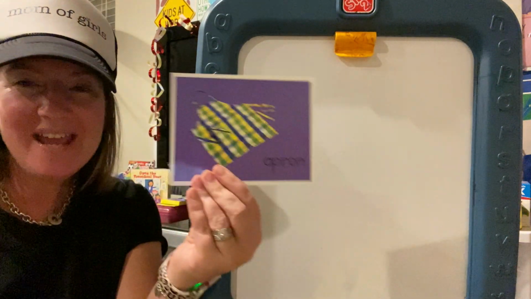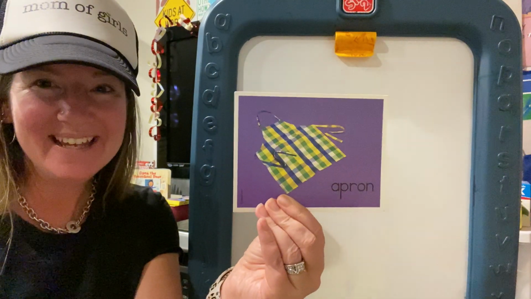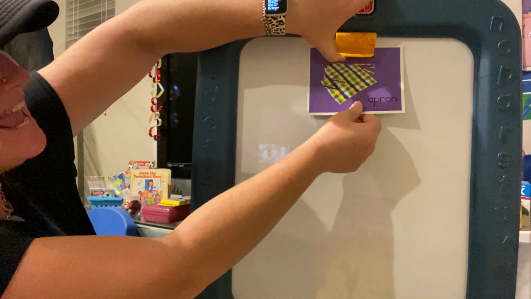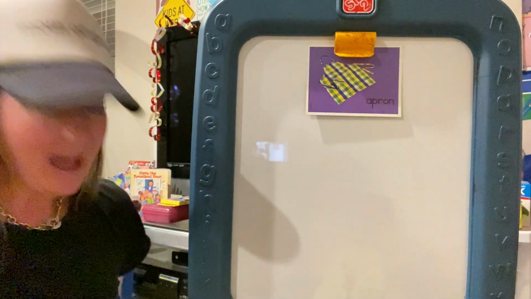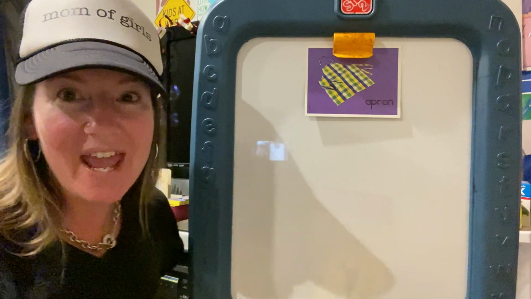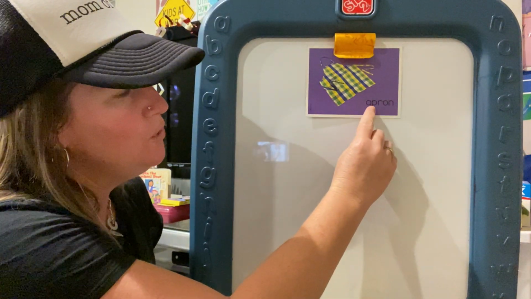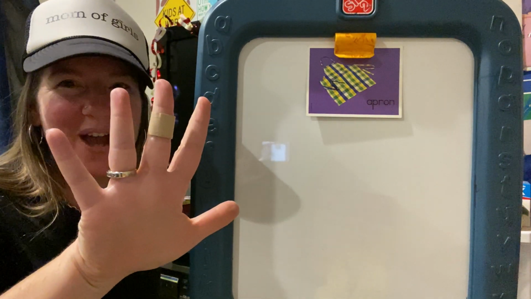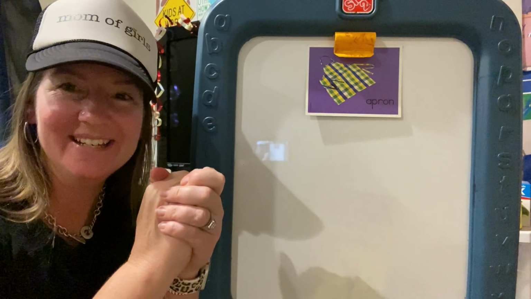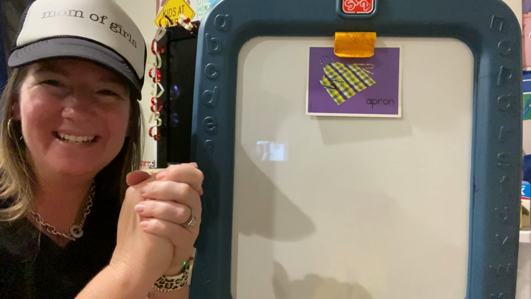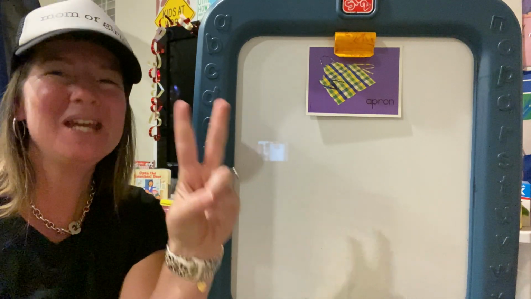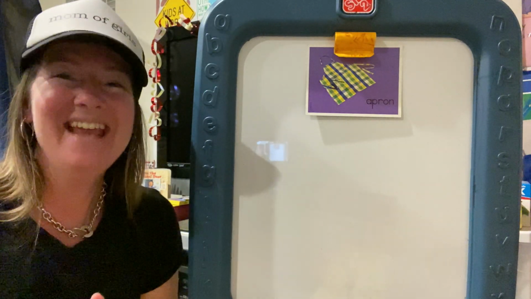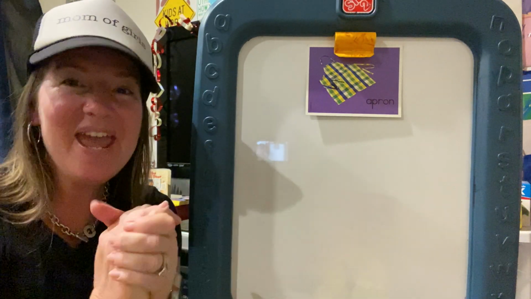What else starts with A? Apron. Yeah, A is saying itself, making that A sound. Apron. Now let's count how many letters are in the word apron. 1, 2, 3, 4, 5. Show me 5. Good job. Say apron. Apron. How many syllables? 2. We clap 2 times. Apron. You try it. Nice job. All together. Apron.